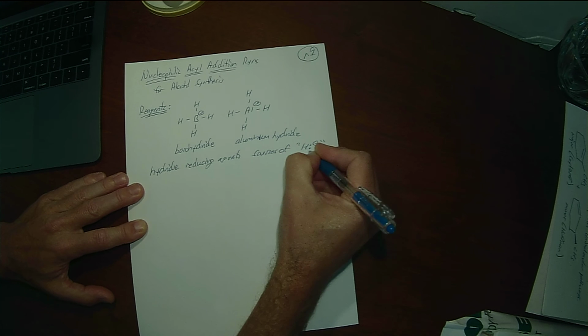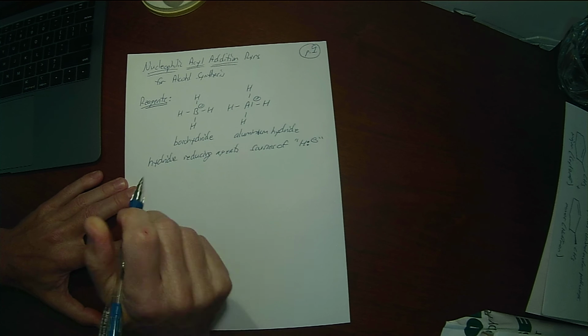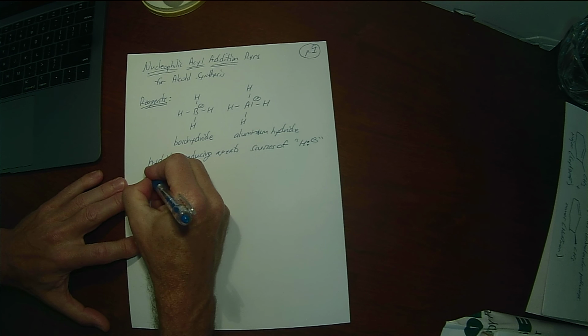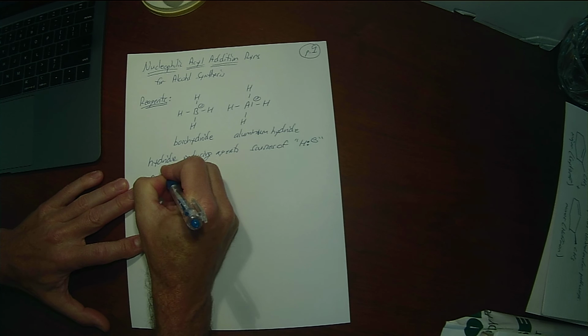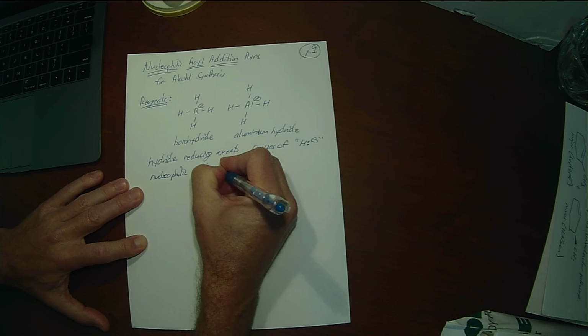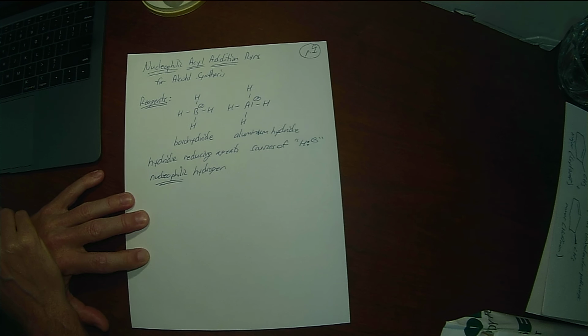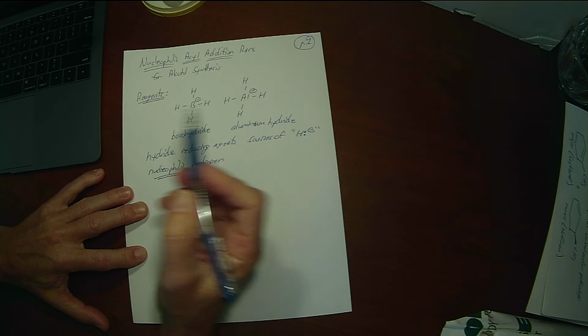So not H minus directly, but they're sources of hydrogen that comes with a pair of electrons, so nucleophilic hydrogen. Normally hydrogen is a proton, so normally hydrogen is electrophilic and is attacked by a lone pair, but these are sources of nucleophilic hydrogen.